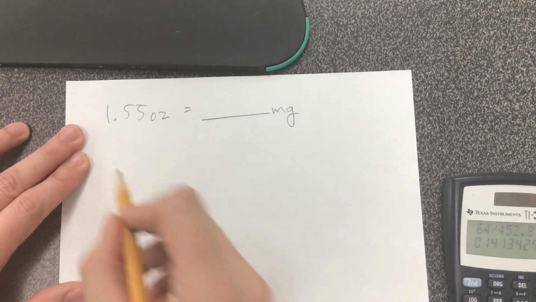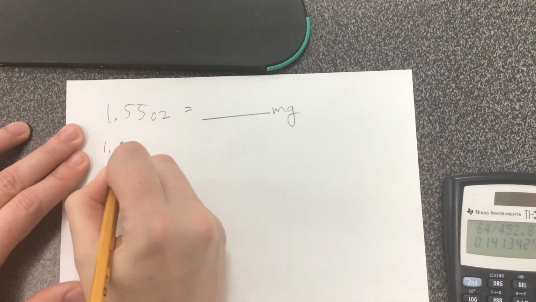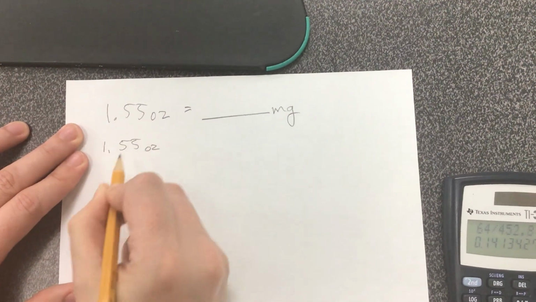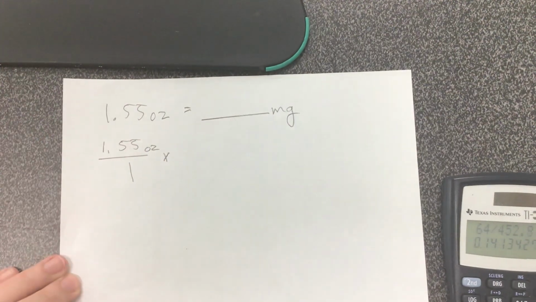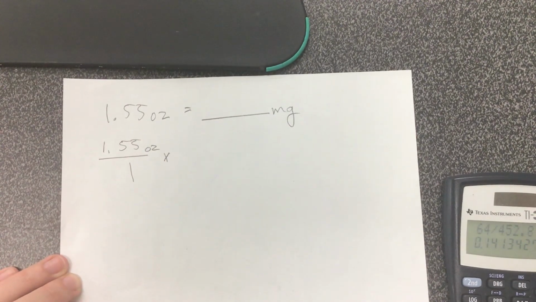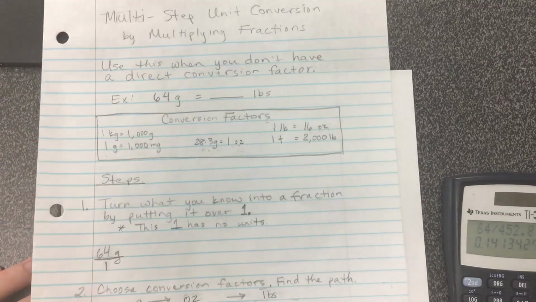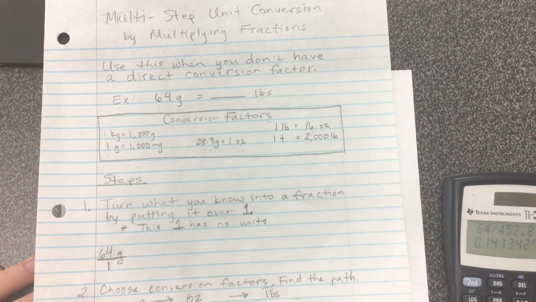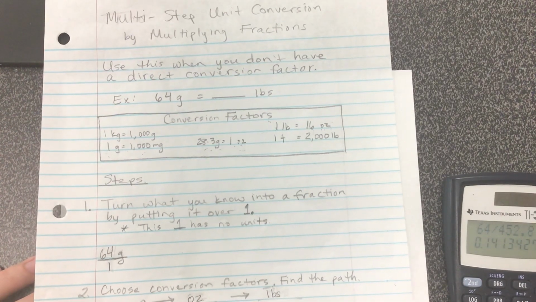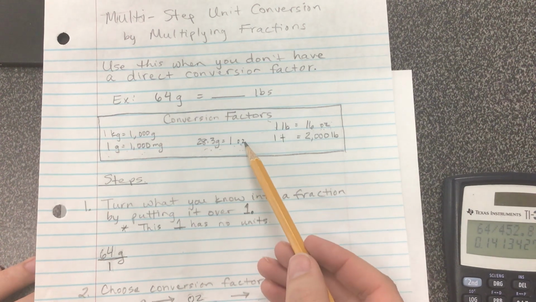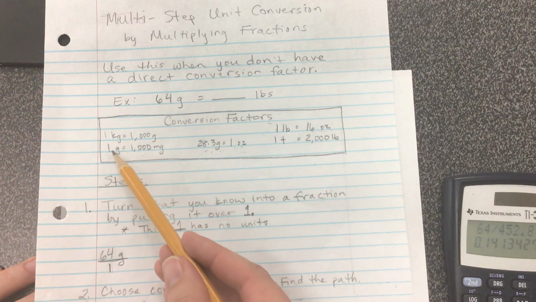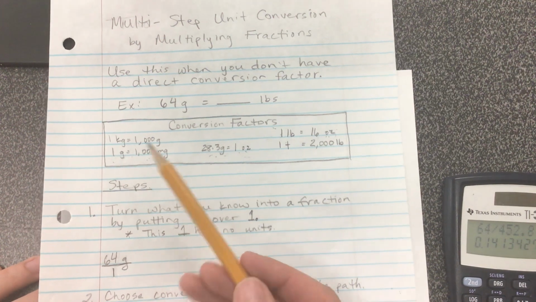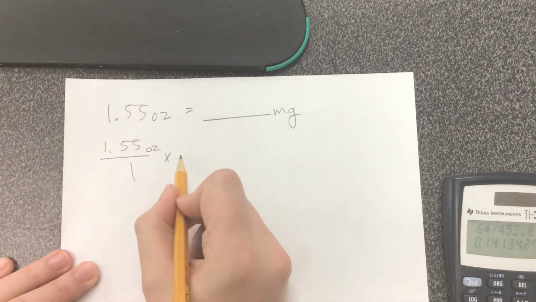So I take what I know, 1.55 ounces, and put it over 1. Then I'm going to look at my list of conversion factors. Nothing here goes directly from ounces to milligrams, but I can find the path. This will take me from ounces to grams, and then this conversion factor will take me from grams to milligrams. That's 2 steps.